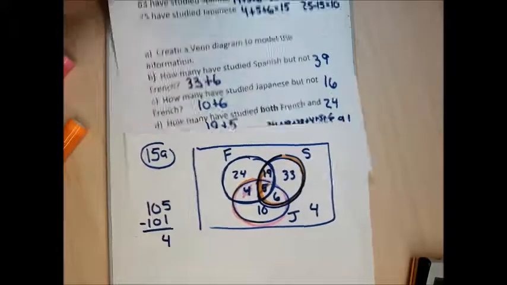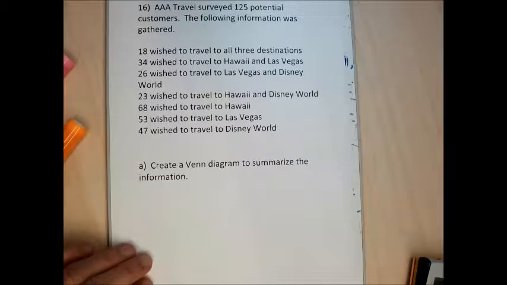All right, I don't know that that's enough for you to get all the way through, so before letting you go, let me do problem 16. And maybe you can try to do it with me, even work ahead.